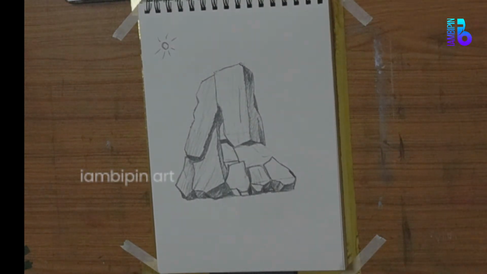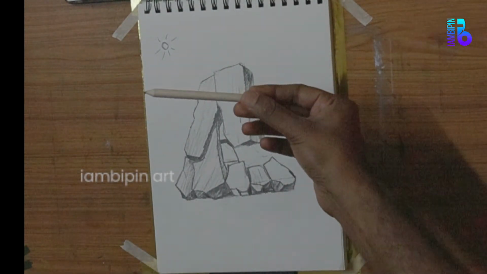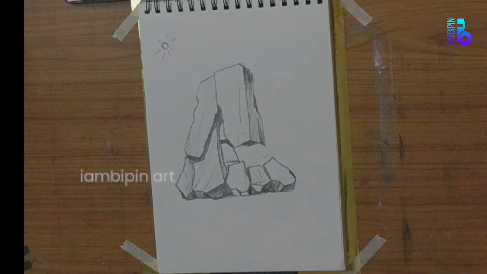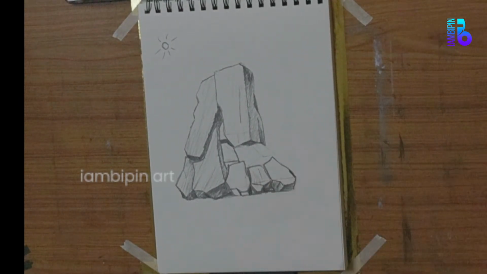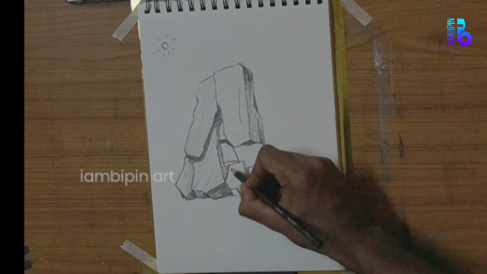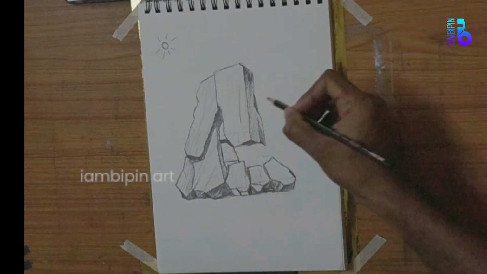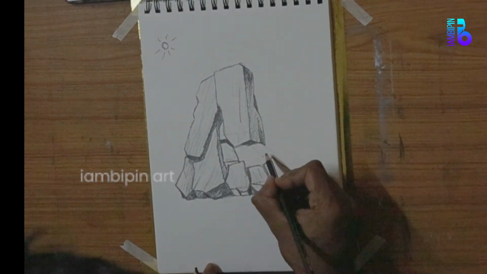I believe it's time that I use blending sticks. Blending sticks look like this. Once you've got your basic thing right, then it's better to use blending sticks.